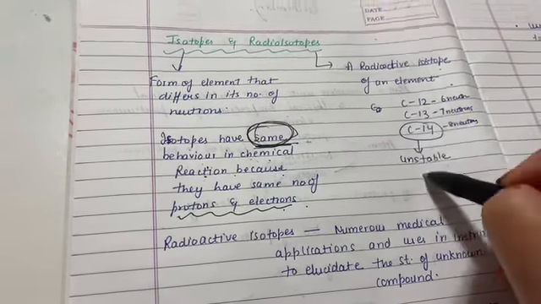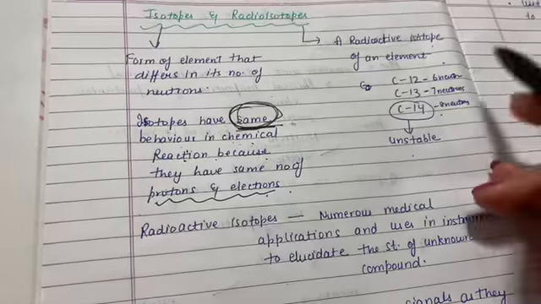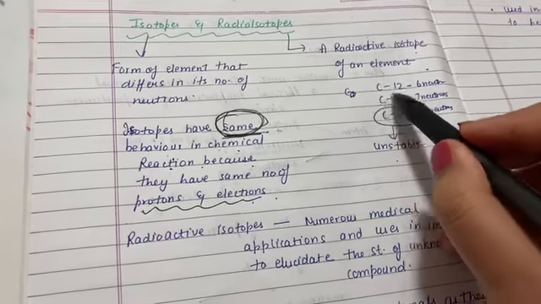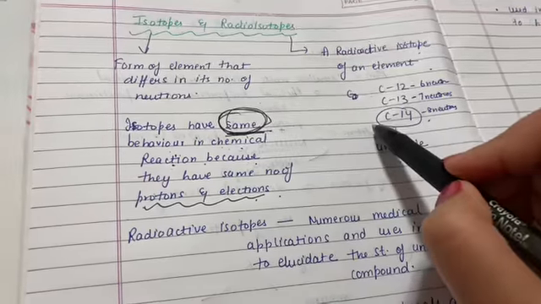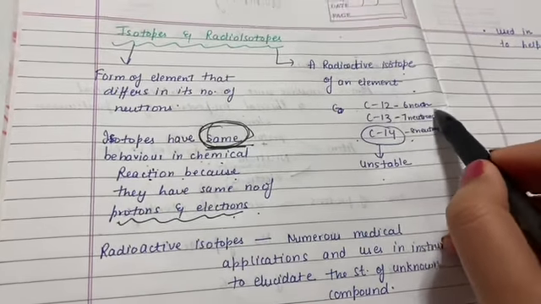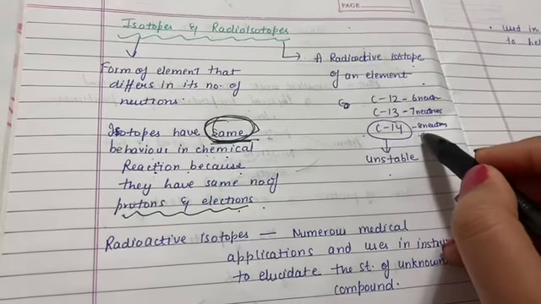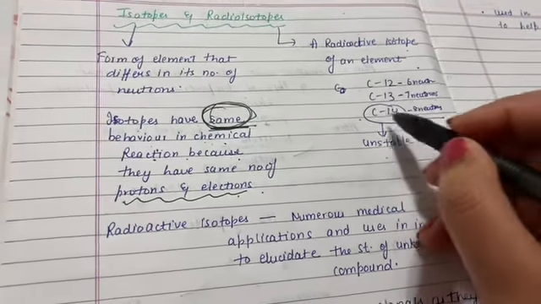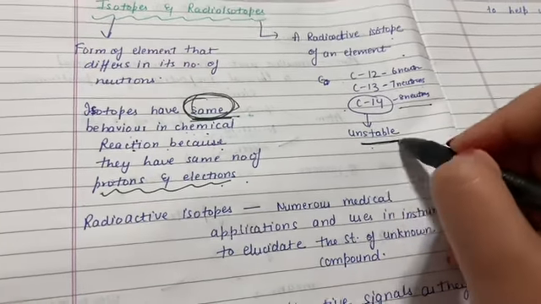For example, carbon has 3 forms: C12, C13, C14. In each carbon here, the number of electrons and protons is 6, whereas the number of neutrons varies. C12 has 6 neutrons, C13 has 7 neutrons, and C14 has 8 neutrons. C14 is very unstable in nature.